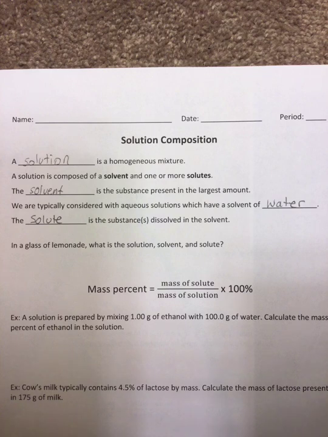A glass of lemonade, something that you wouldn't think of as a solution in a chemistry context, because we're probably not going to do any labs with it, but it is a solution nonetheless. When you think about a glass of lemonade, you can break it up into solution, solvent, and solute. Now, play along with me, pause the video for a second, and make some sort of prediction about what you think the solution is, what the solvent would be, and then what the solute is.